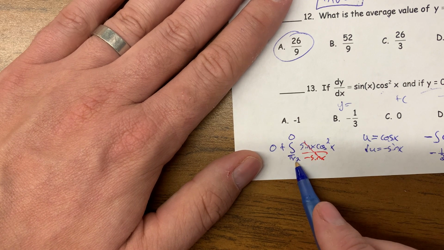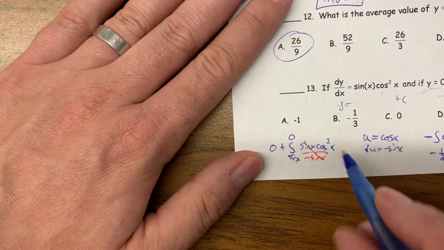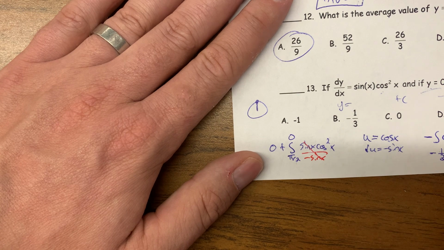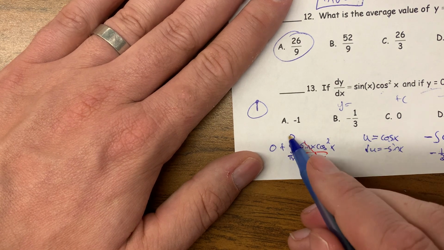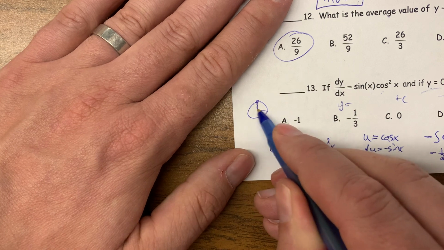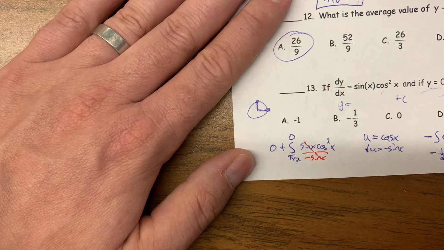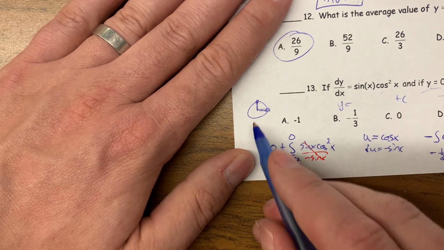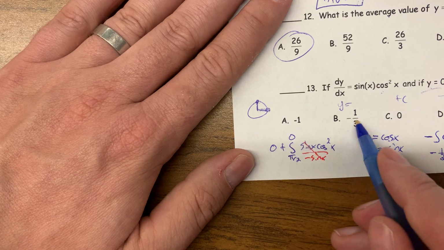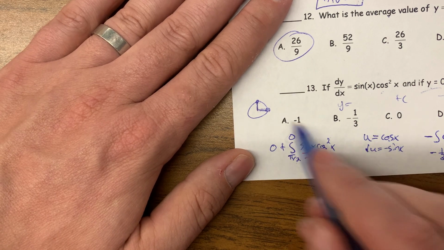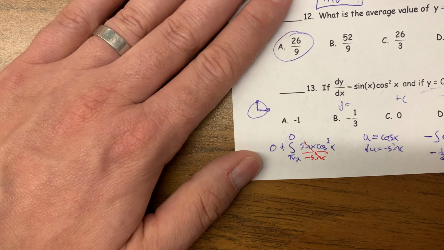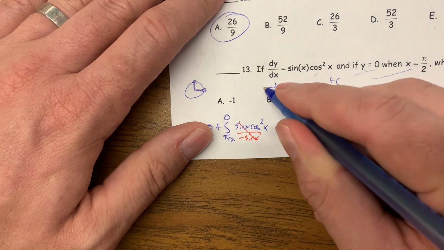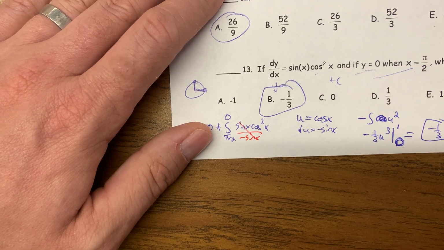x is pi over 2, what is my u? U is cosine. So when x is pi over 2, cosine of pi over 2 is 1. And when x is 0, cosine of 0, oh wait, that's wrong, hold on. Cosine of pi over 2 is 0, and when x is 0, cosine of 0 is 1. Okay, so that's what it goes from. So this is going to be negative 1/3 is the answer. You're just going to plug in 1, and then this one, what you plug in, will be 0.